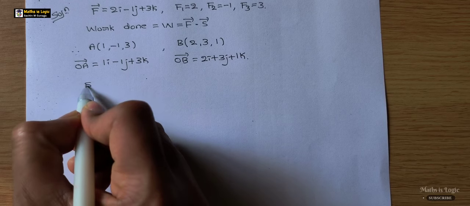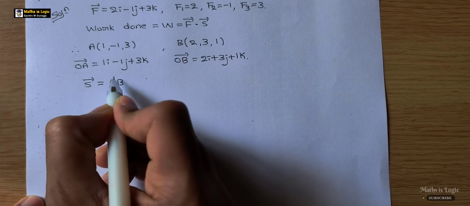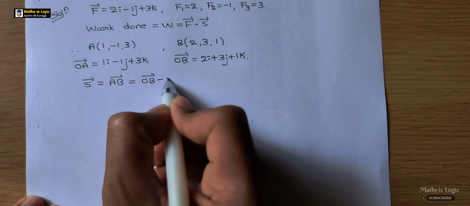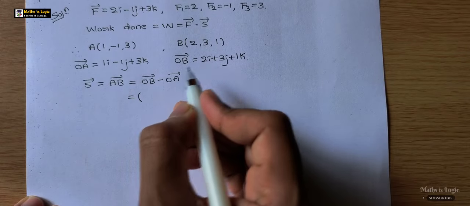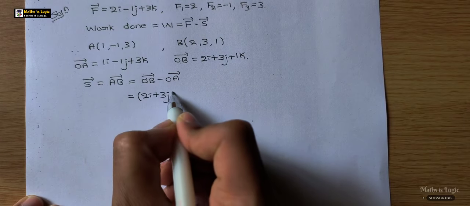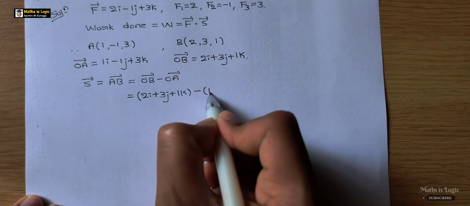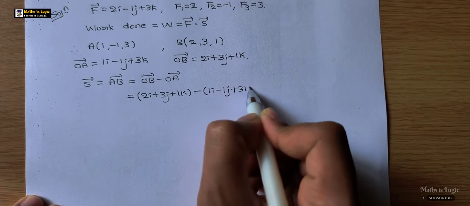After that, we need to find the S vector. S vector is given by AB vector, and AB vector is given by the formula OB minus OA vector. Now substitute in bracket OB value 2i plus 3j plus 1k minus OA vector value 1i minus 1j plus 3k.